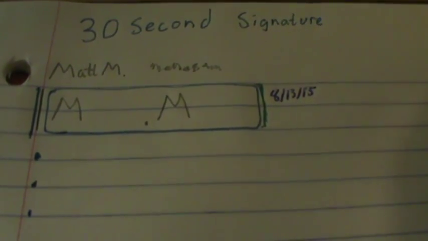I'm sure most kids, teenagers, and adults, for most signatures, they usually say that we know signatures are not toys.